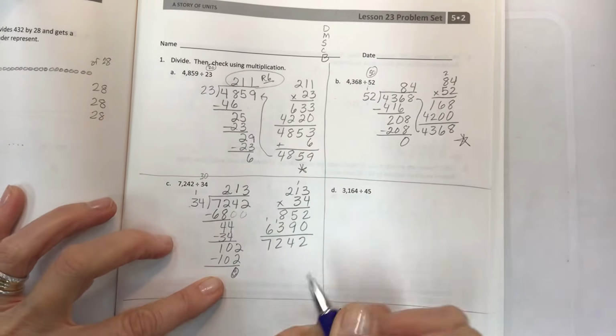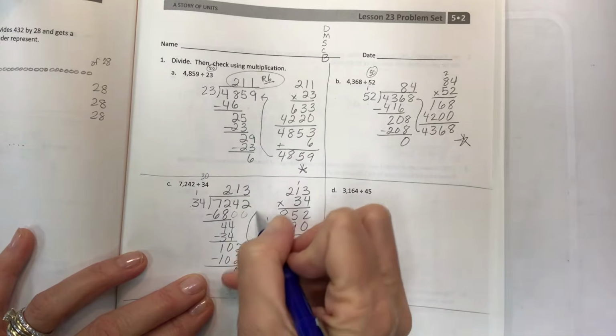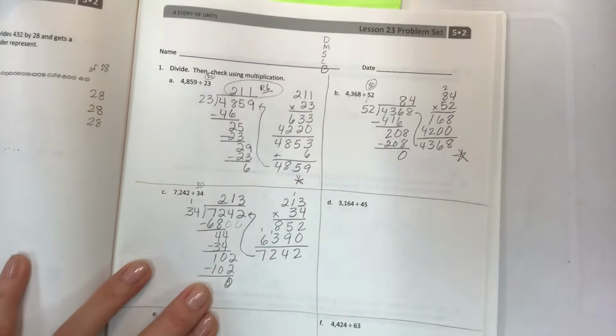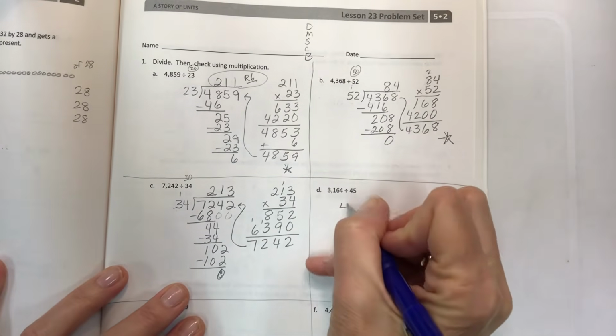Oh, and I should put Bob here. Kids love it when I put Bob. We have no remainder, so this is the final answer. Sometimes I just get ahead of myself. Okay, move right along.